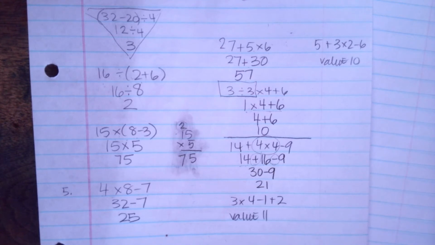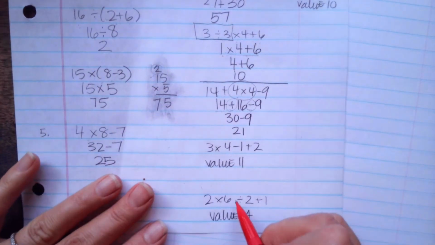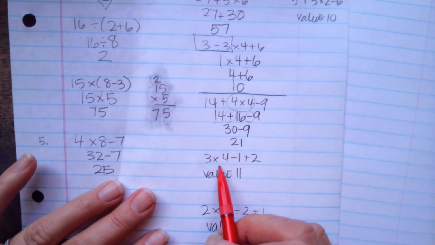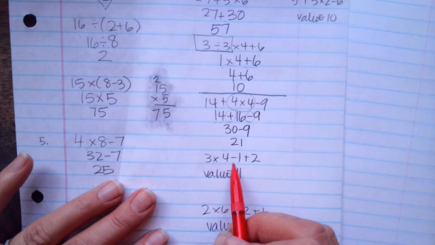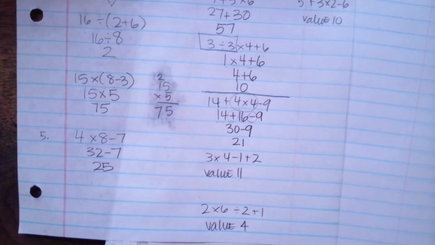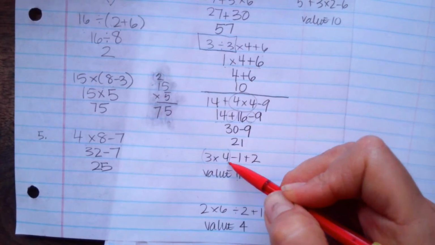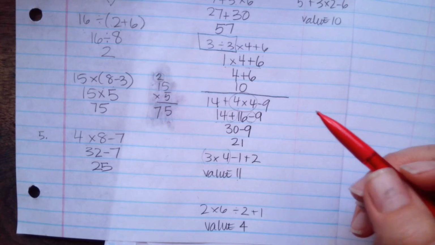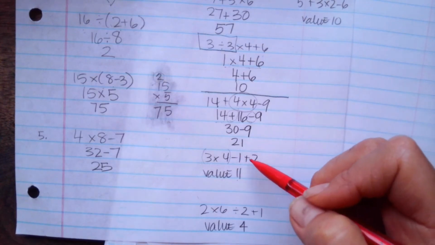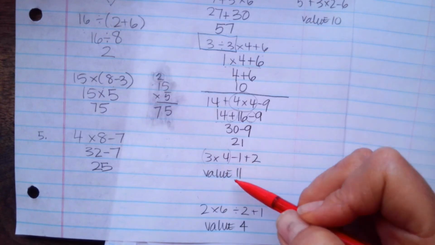Okay. All right. Now, that's one type of problem. The other type of problem is they want you to put parentheses around. You see how it says 3 times 4 minus 1 plus 2. The value is 11. What they're asking you to do is to try putting parentheses around different parts of the problem to see how would we make this problem equal 11.